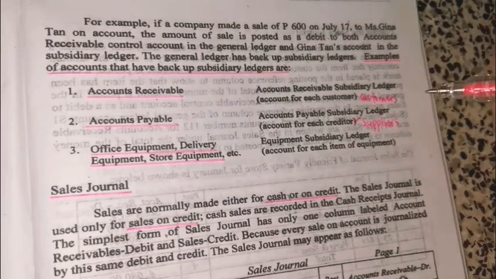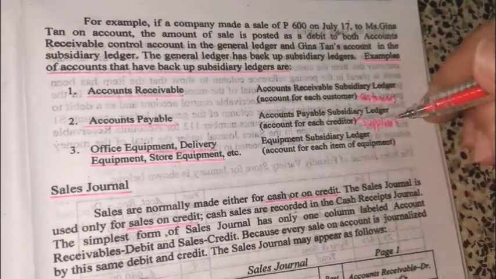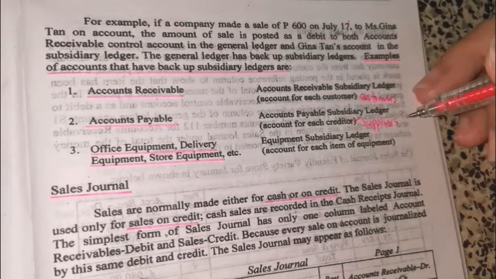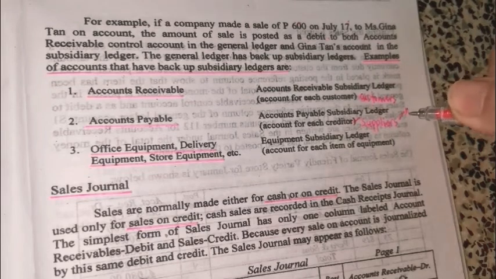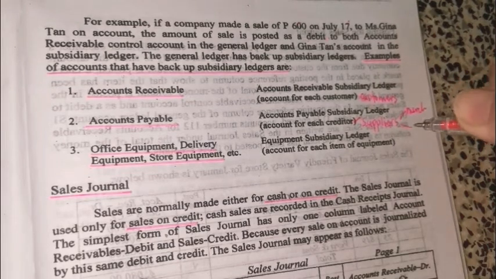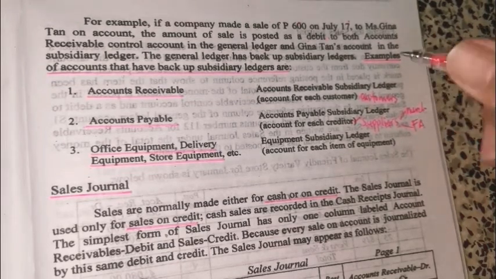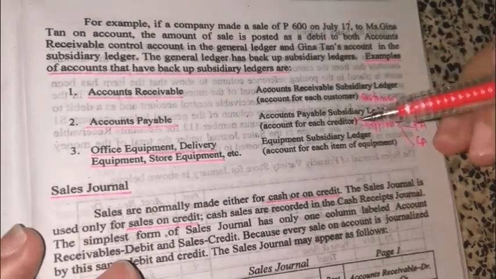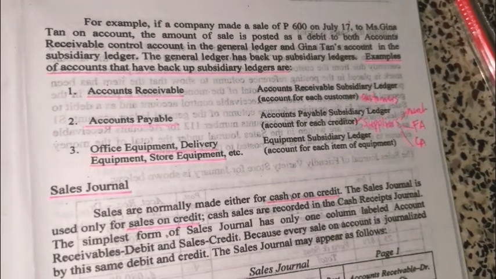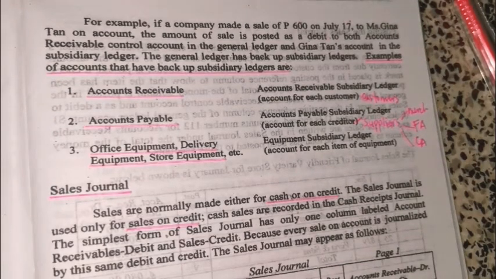'Di ba? Okay? Supplier ito ng kahit anong klaseng pwede yung merchandise, or pwede rin yung fixed asset, or pwede rin yung current asset. Okay, basta creditor, pinagkakautangan ng company.